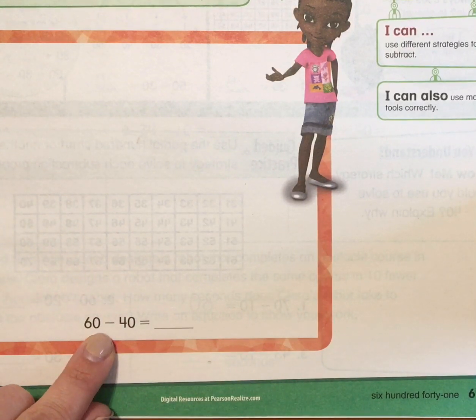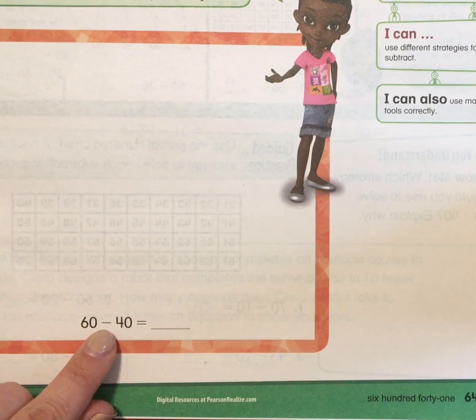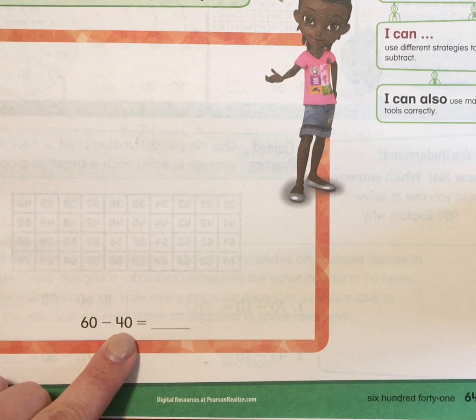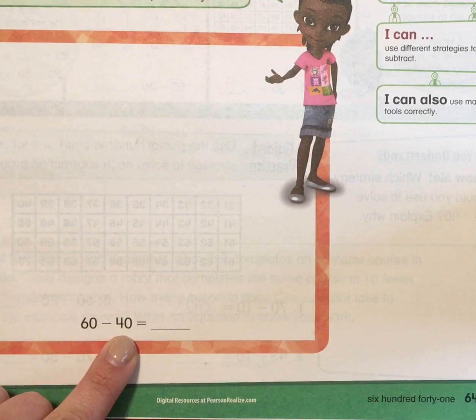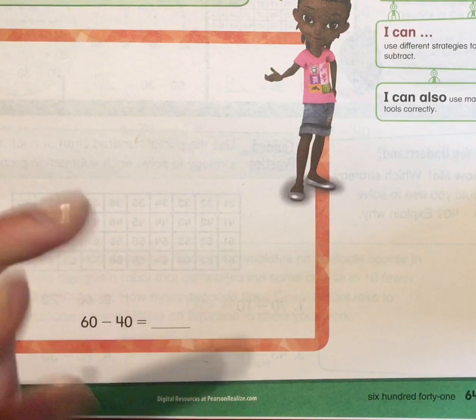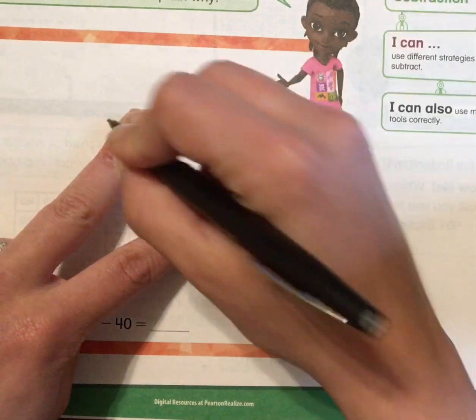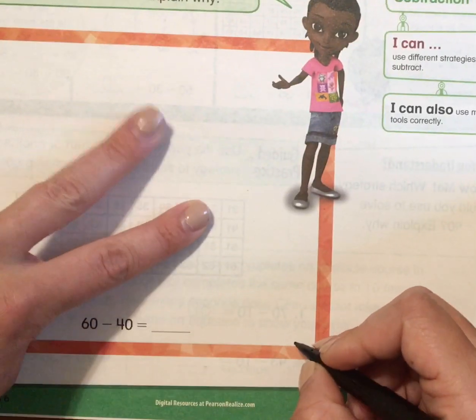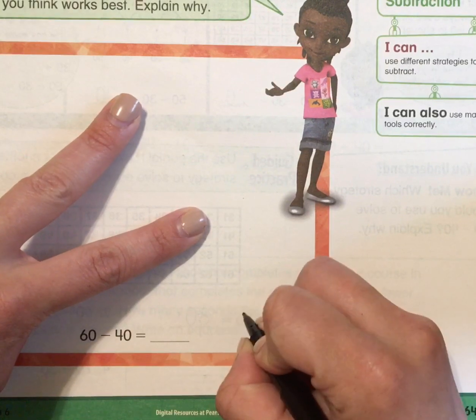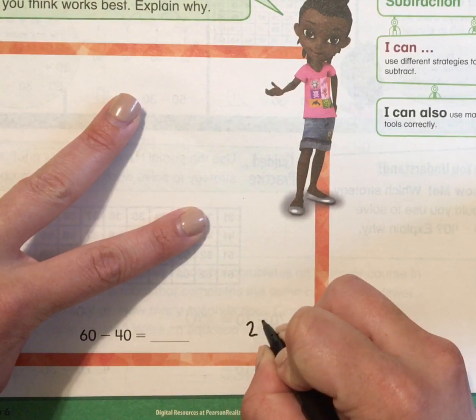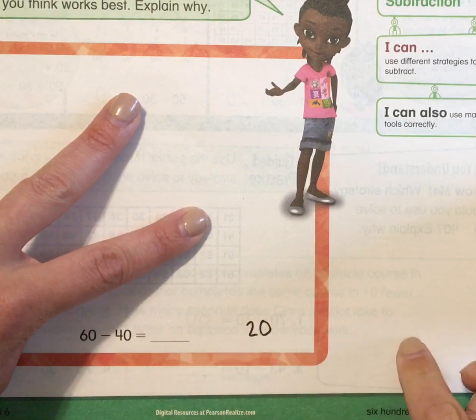Our first problem we're going to look at is 60 take away 40. Well, I can use addition to solve subtraction problems, just like fact families, remember? So I'm going to start at 40 and count to 60. 40, 50, 60. Now, I have two tens, two groups of 10. So that must mean 60 take away 40 is 20.